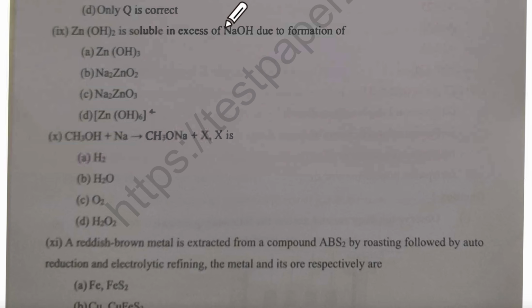Zn(OH)2 is soluble in excess NaOH. Why? Because of the Na2ZnO2. Where is Na2ZnO2? Option B. Because this complex salt is a sodium compound, and sodium compounds are soluble in water.